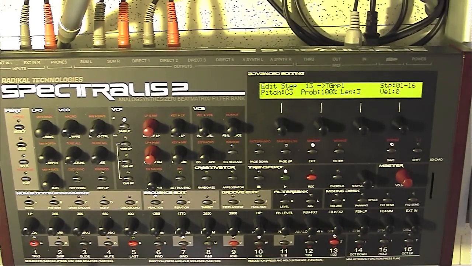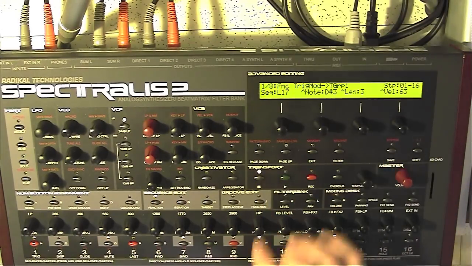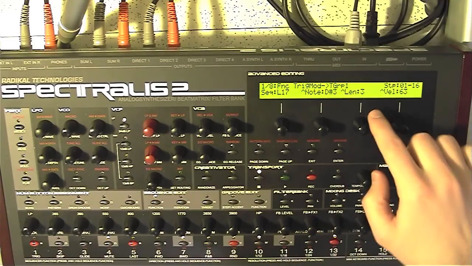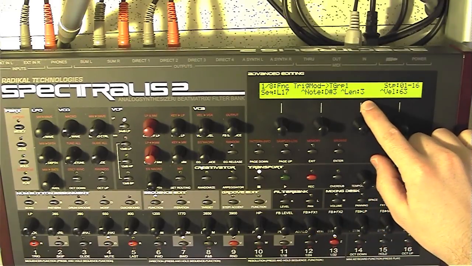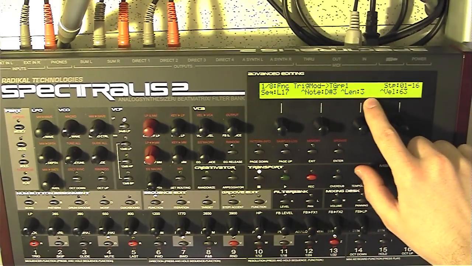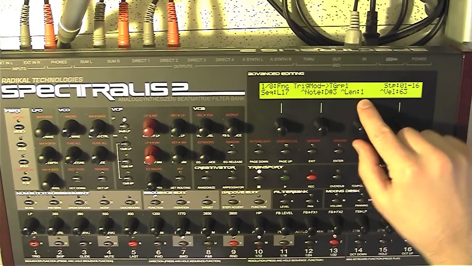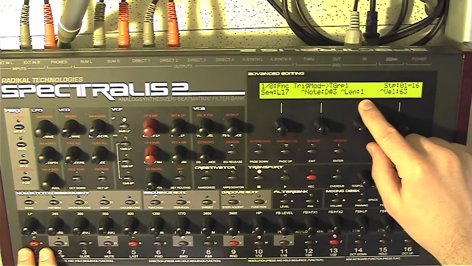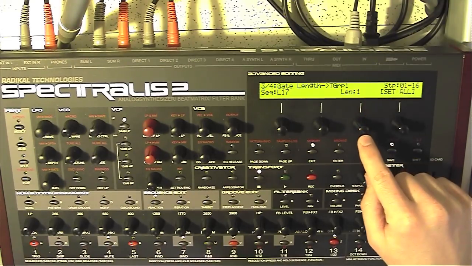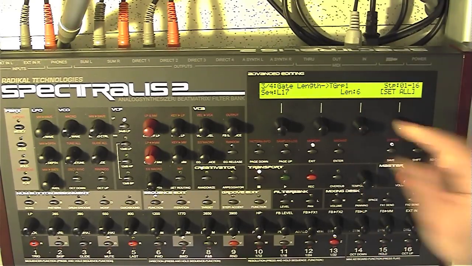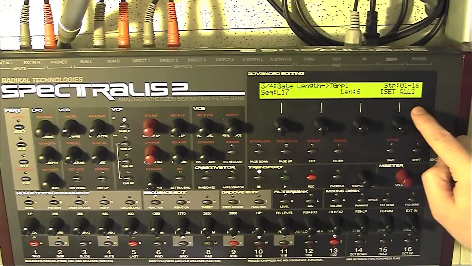And that's a pretty basic sequencer line. Now you can change the length. The length of all of these is 3 because the settings in this trigger mode are all set to 3. We could change all of them by moving it to what you want, so the length of 1 step, and we could change that to 6. And then you press the set all.